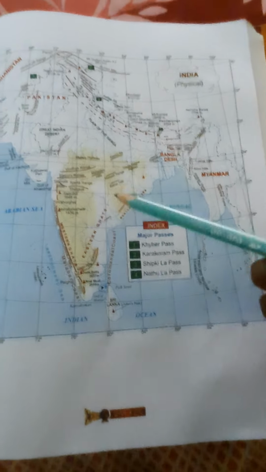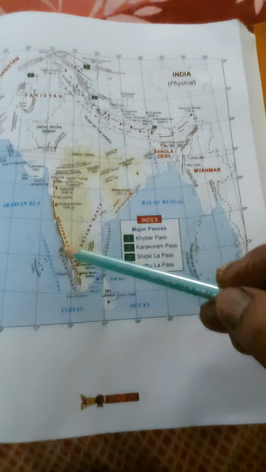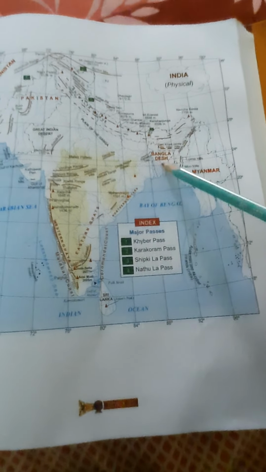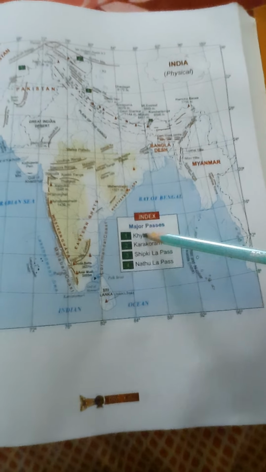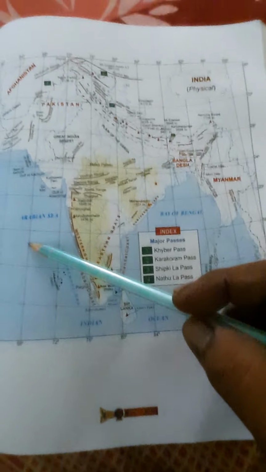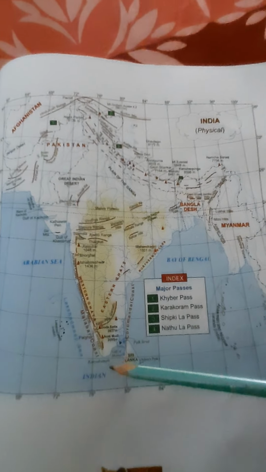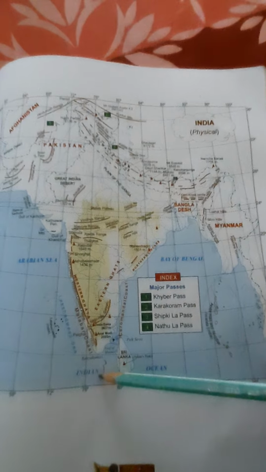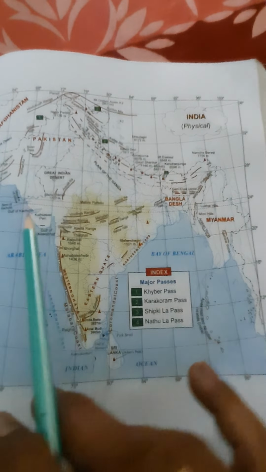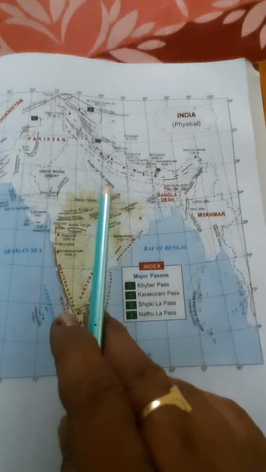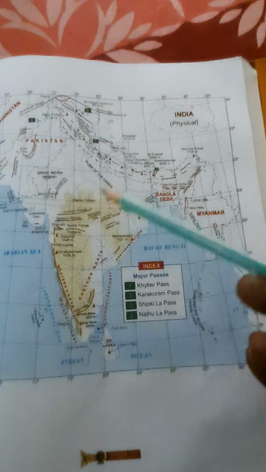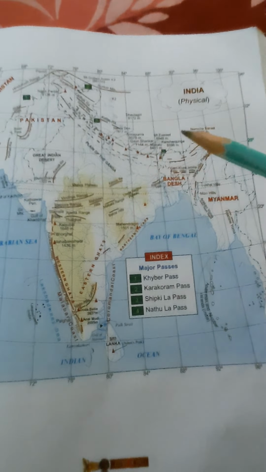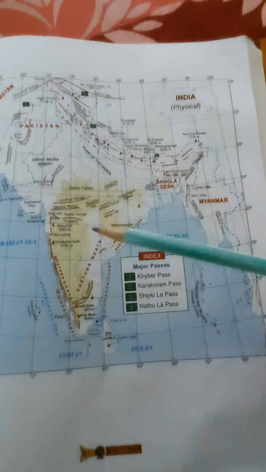But here, I said Indian Peninsula. Peninsula means the land surrounded on 3 sides by water. Here, the Bay of Bengal on the eastern side, the Arabian Sea on the western side, the Indian Ocean on the south. So because there is water on 3 sides, but in the northern side there is land mass, 3 sides water and 1 side land mass means we have to call it a peninsula. This may be asked as a 1 mark question.